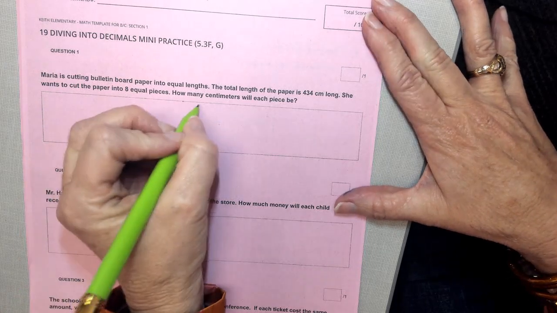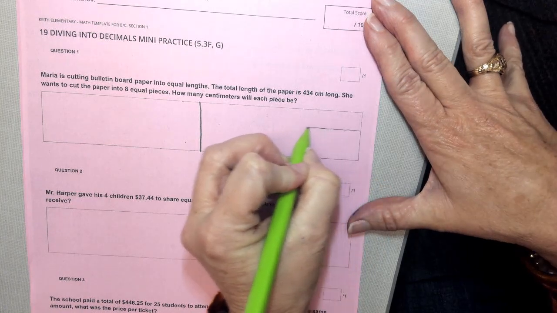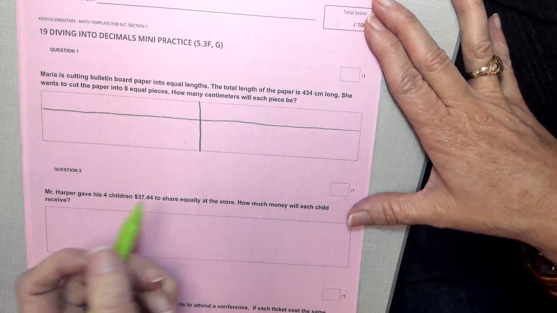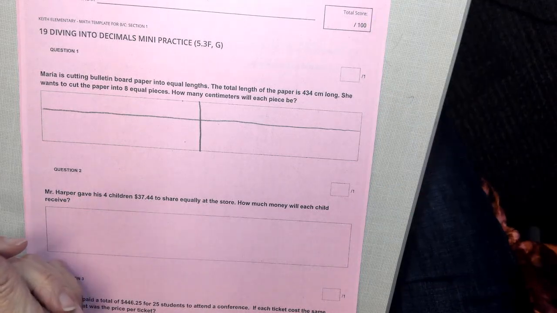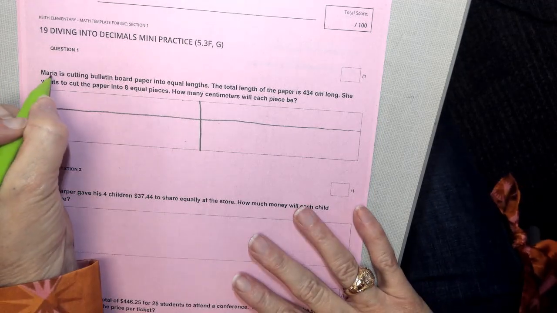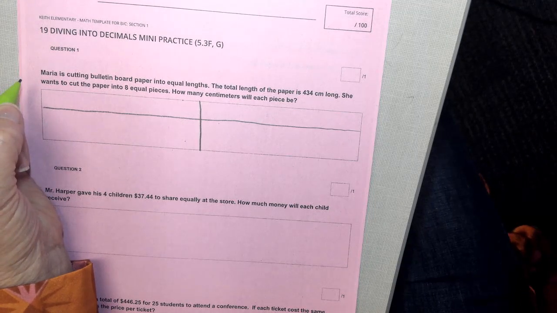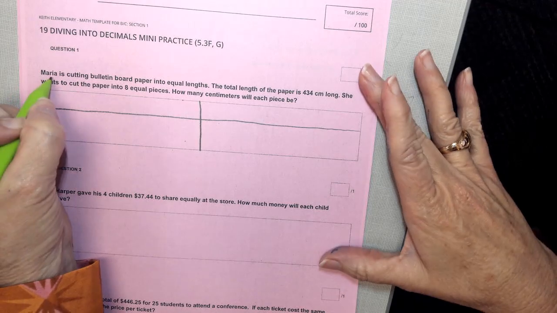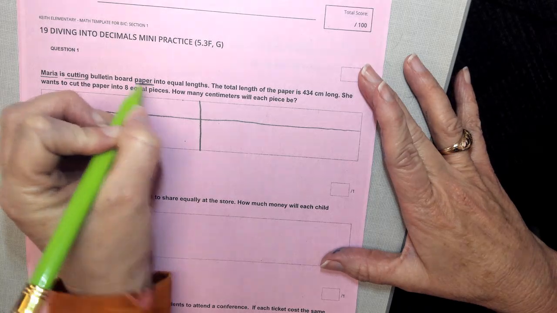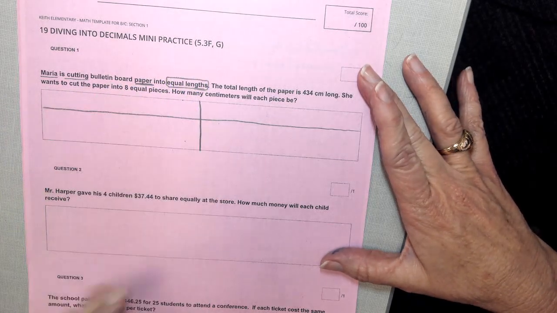All right, so in this little box that they have here, let's make a little window pane, just like that. The first thing I want to do is think about who's in the story and what's happening. I'm going to think about no numbers, just what things are happening. I know Maria is cutting some paper. I see that she's cutting it into equal lengths. That's kind of important.